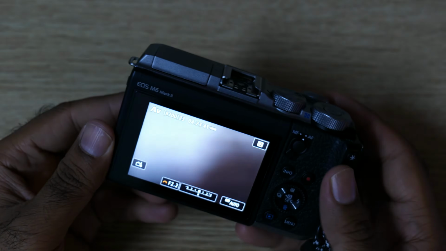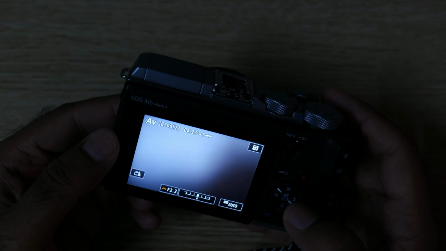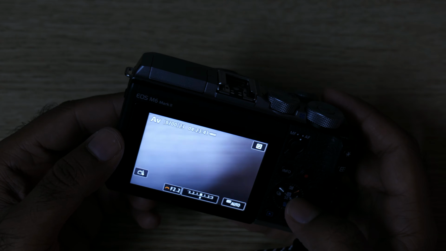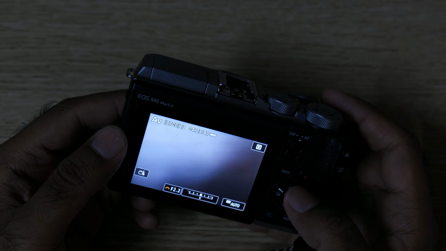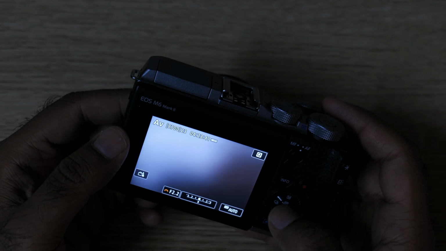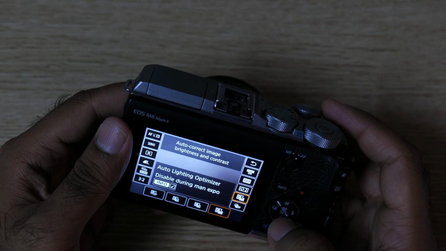I'm teaching a Skillshare, so here is how you change the creative filter. Creative filter is different than the picture style. If you are coming from the Sony world, the picture style of Canon is called picture profile in Sony, and the creative style is also called creative style. The creative style of Sony is called creative filter in the Canon.